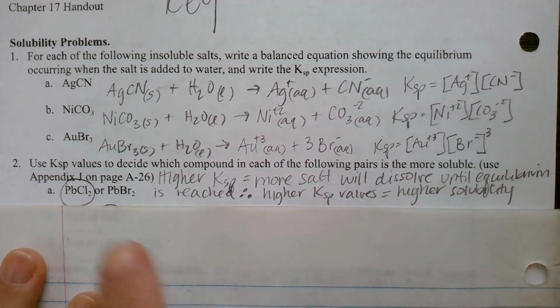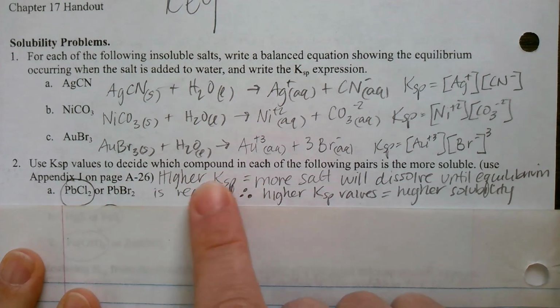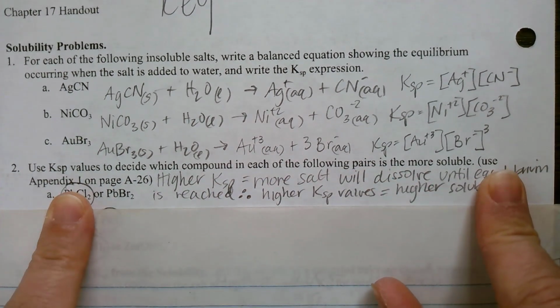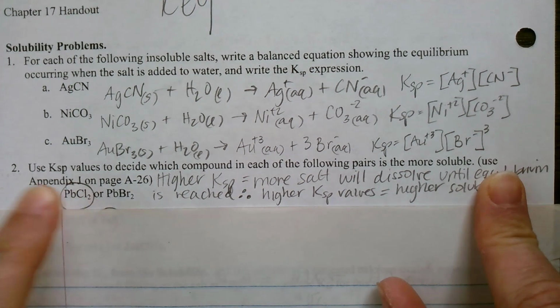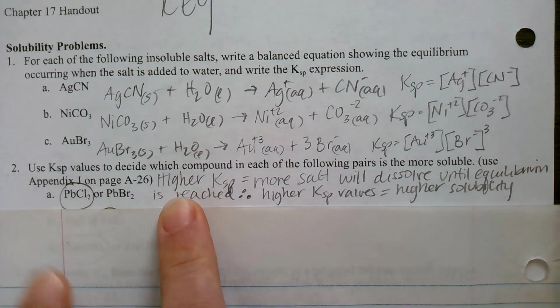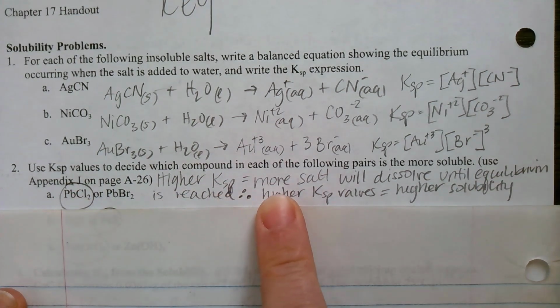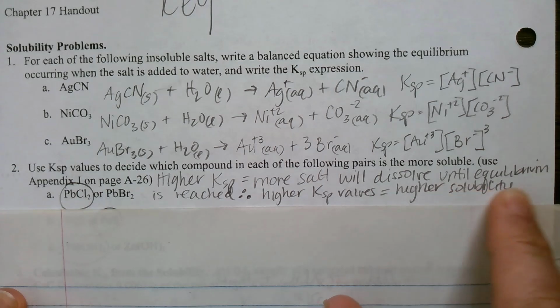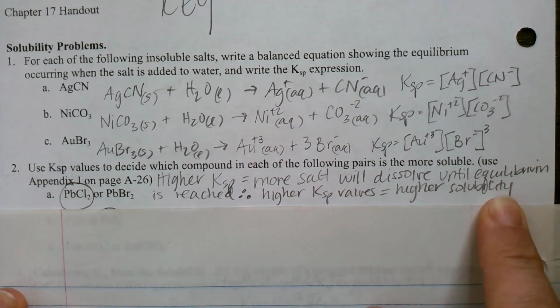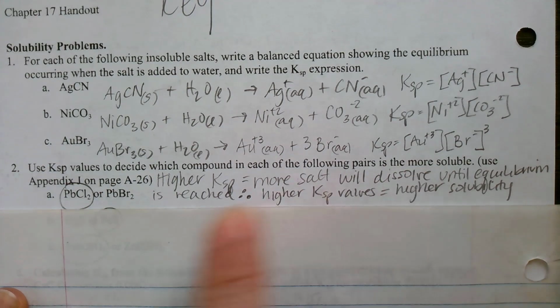Looking at number 2, we're going to use the Ksp values to decide which compound in each of the following pairs is the more soluble. So you're going to look at the appendix in your text, and in this text it's Appendix J. Now the higher the Ksp, that means the more salt will dissolve until equilibrium is reached. So therefore, higher Ksp values means higher solubility. So the one that is more soluble.